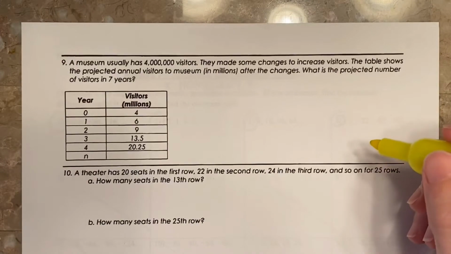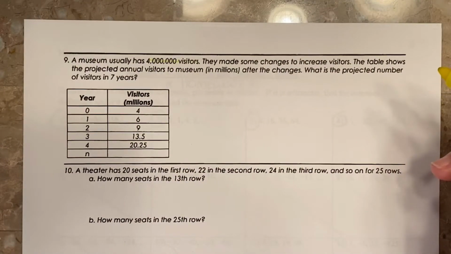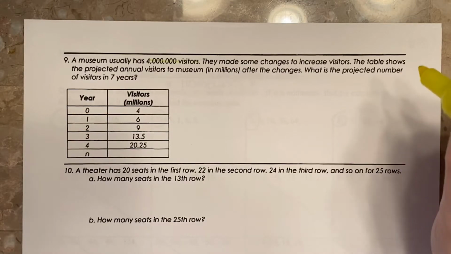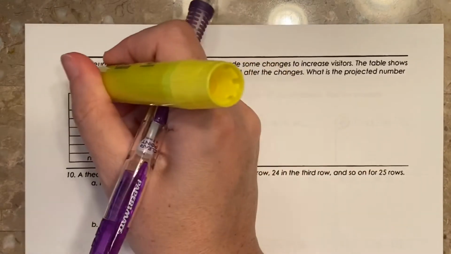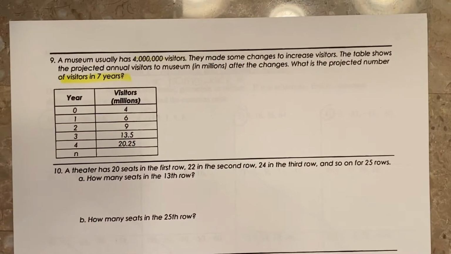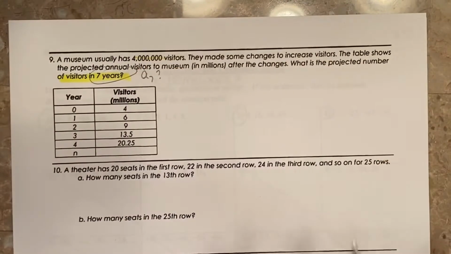A museum usually has 4 million visitors. Wow. They made some changes to increase visitors. The table shows the projected annual visitors to museums in millions after the changes. What's the projected number of visitors in 7 years? By the way, it's all word problems on the back. By asking you this, they are asking you what a sub 7 is.